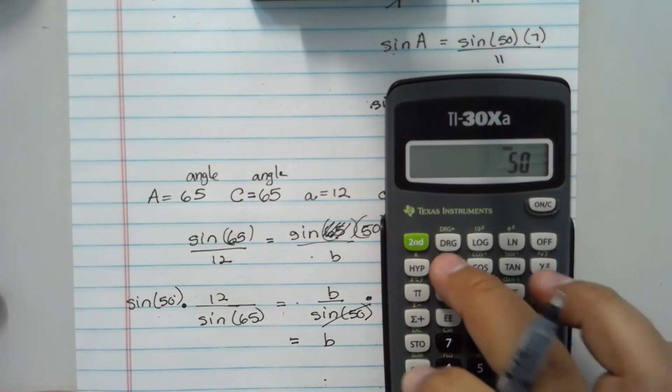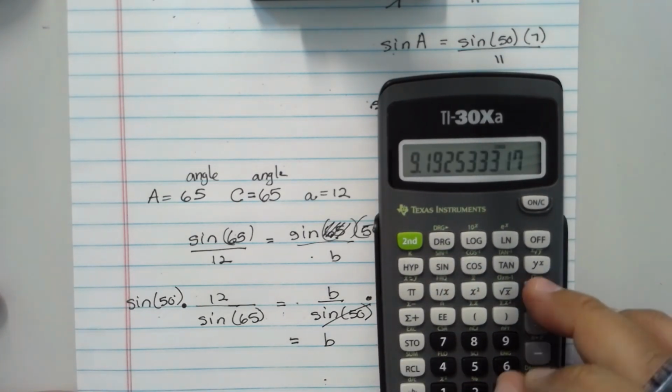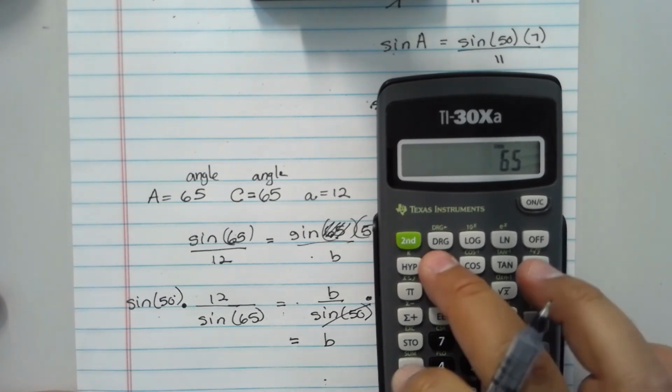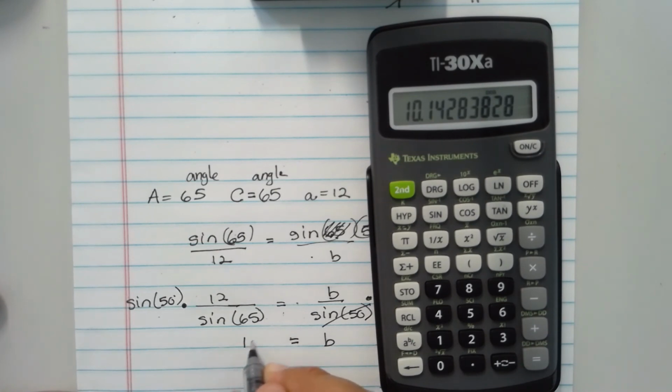So sine 50 times 12 divided by sine 65. What is b? 10 point what? 14. So that's how we get the remaining parts of the triangle.